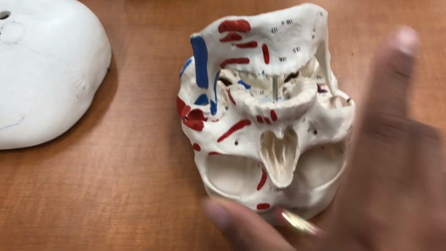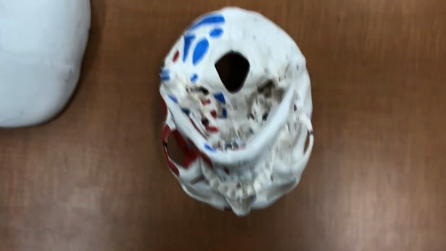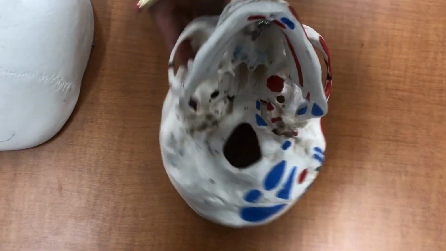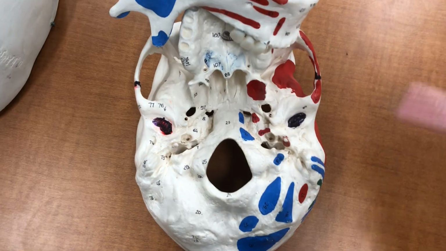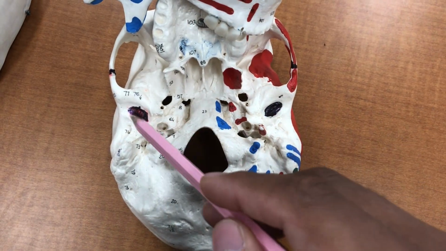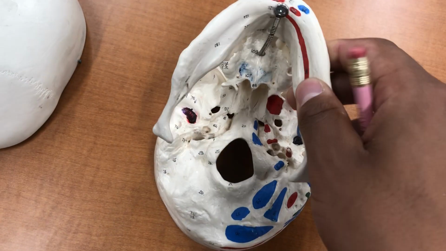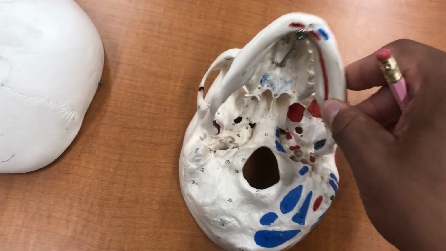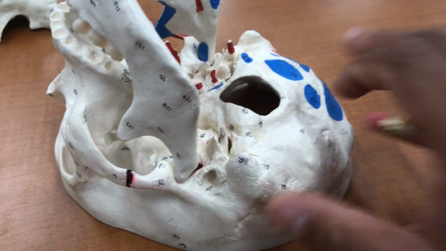I'm removing the mandible again. These two shaded areas, exactly where the mandible aligns and fits, that's called the mandibular fossa.